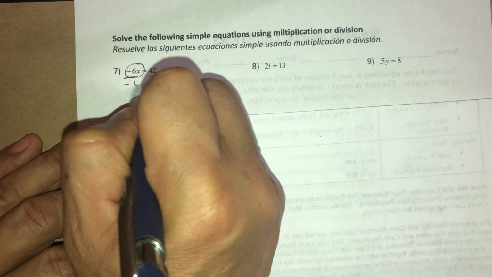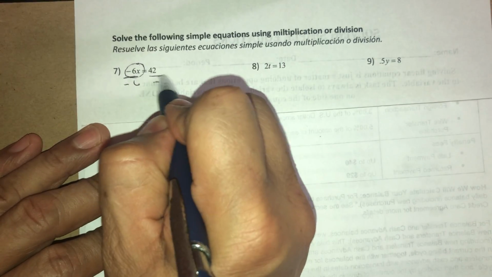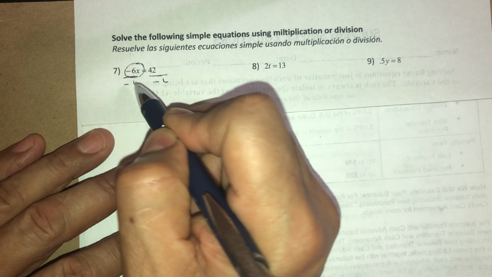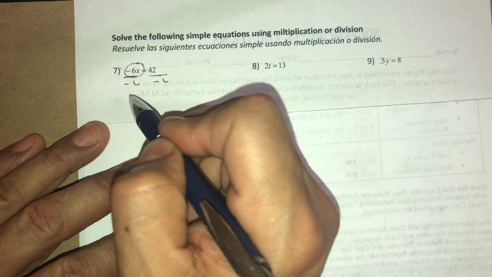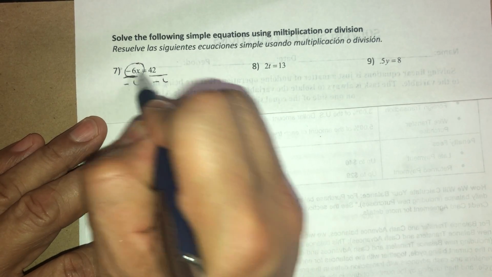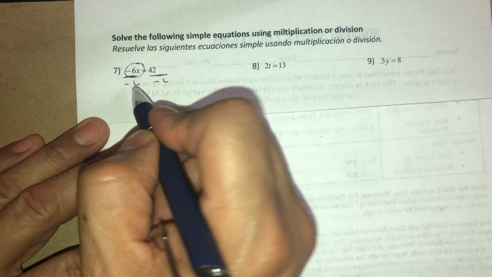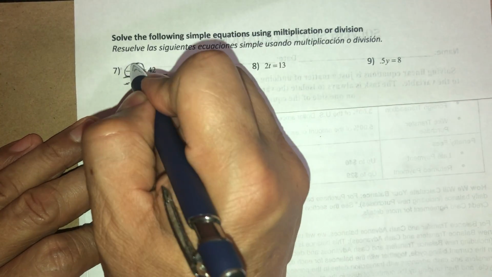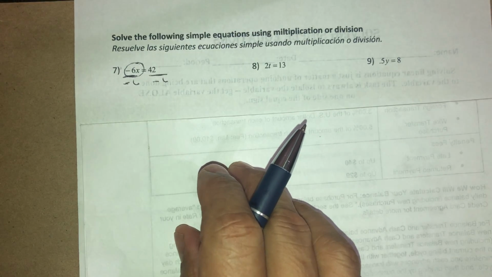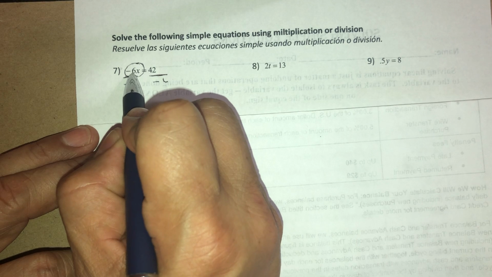So that means that we have to divide by negative 6. Be careful, guys. In this case, don't divide by positive 6, because when you divide, you don't change the sign. You keep the sign. So we divide by negative 6, because negative 6 divided by negative 6 becomes what? Positive 1, and that's the idea. This is called the coefficient.